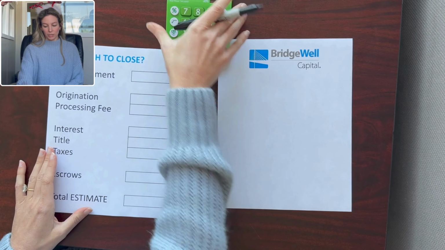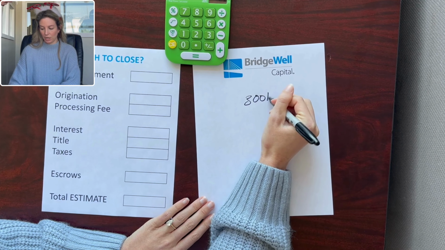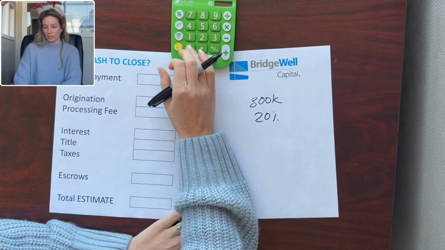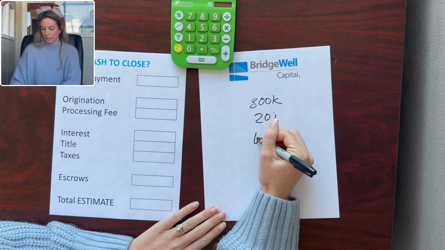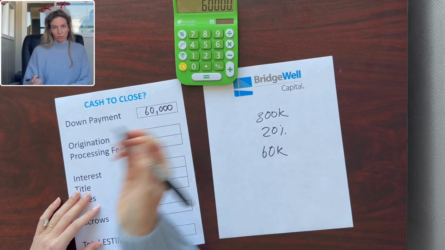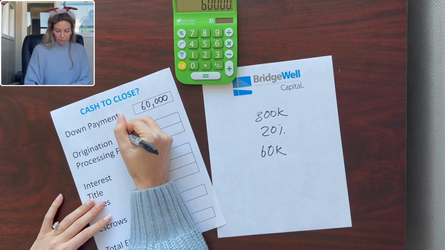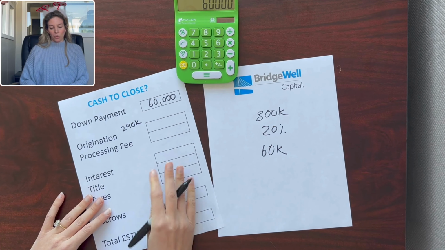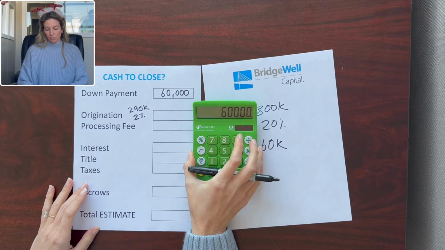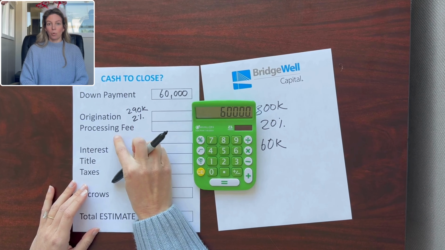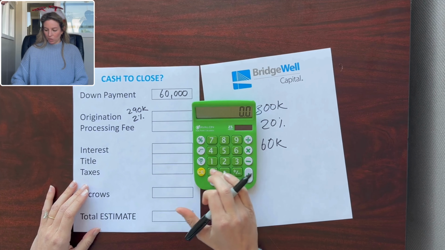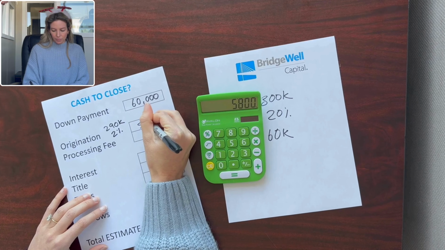So from our earlier example, we had a purchase price of 300. Our down payment's 20%. We times 300,000 times 0.2, 60,000 is our down payment. So let's start there. Now, if you recall from our earlier example, our total loan amount was 290. Let's just assume that our origination fee is 2%. Okay, how do we times by a percent, right? We're timesing by the decimal. 2% would be 0.02. So we've got 290 times 0.02 equals 5,800.